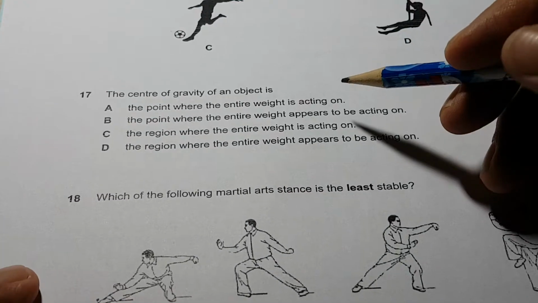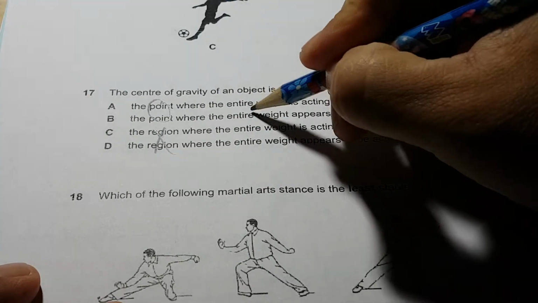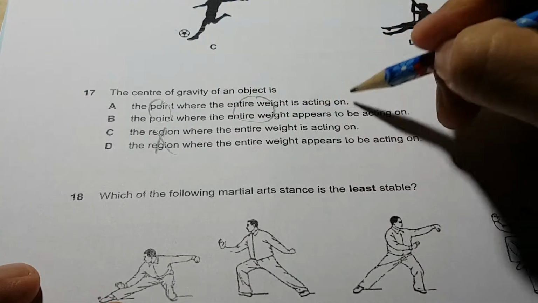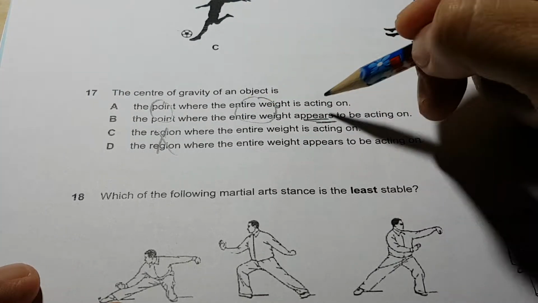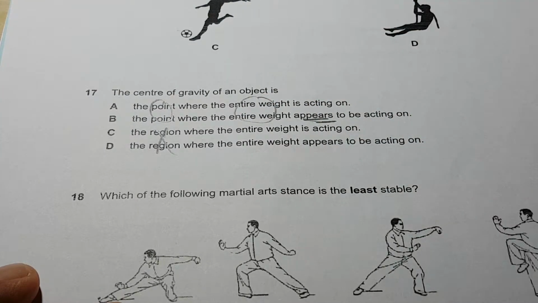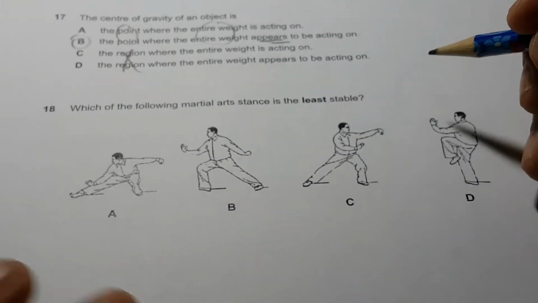17. Center of gravity is a point, it's not a region where entire weight is acting on or appears to act. So it appears. Okay, so the entire weight doesn't act on it, it just appears to act on it, right? Because center of gravity is basically an imaginary point.